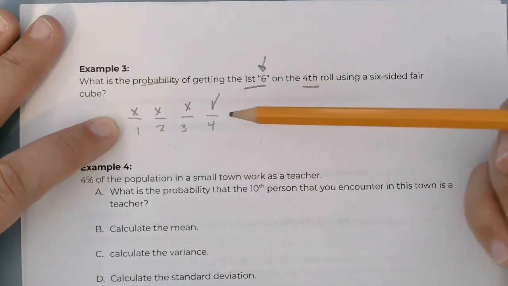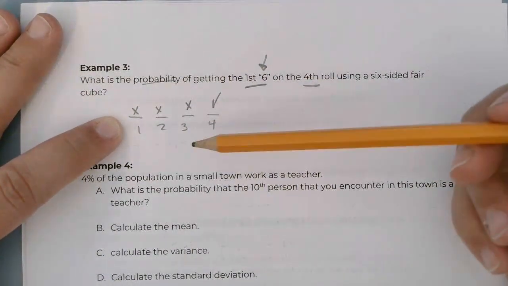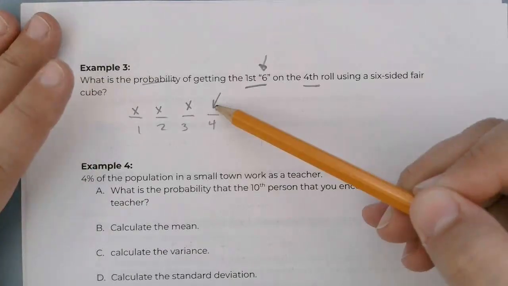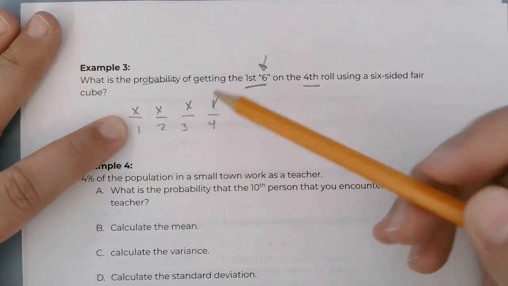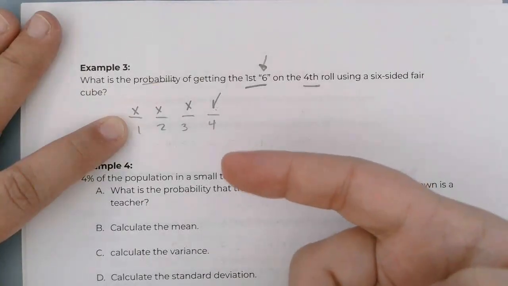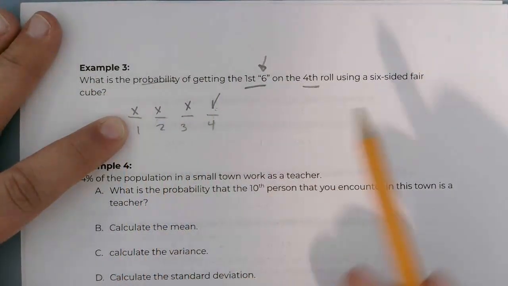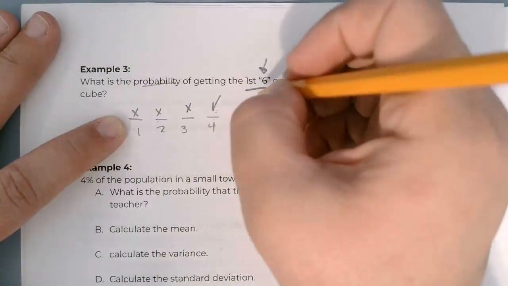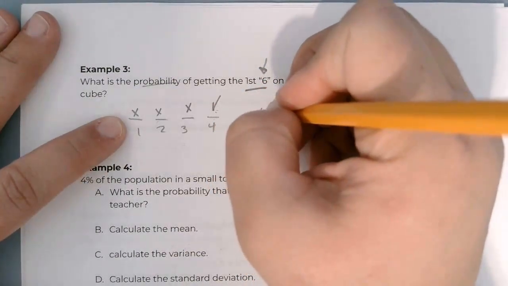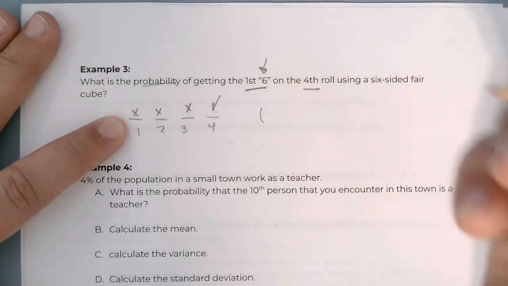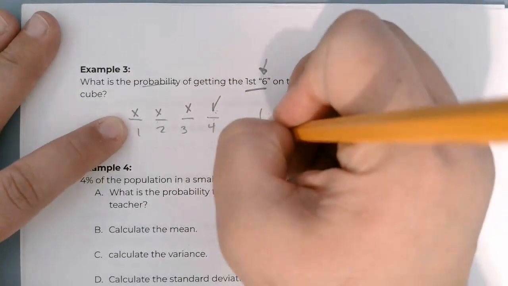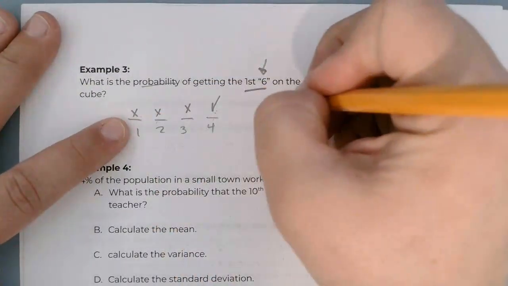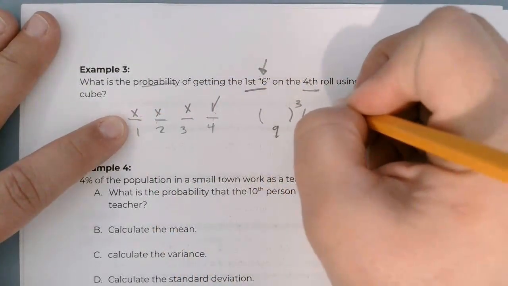Usually drawing yourself a little picture like this will help you tell which distribution you're using. This tells me, because I have to get the first one here, that this needs to be geometric, because geometric focuses on the first one and order is very specific. So miss, miss, miss, make. I don't need any combinations because I know the exact combination I'm using. So I take the probability of failure, my q here, and there are 3 failures, and my success goes here, and there's going to be 1 of them.